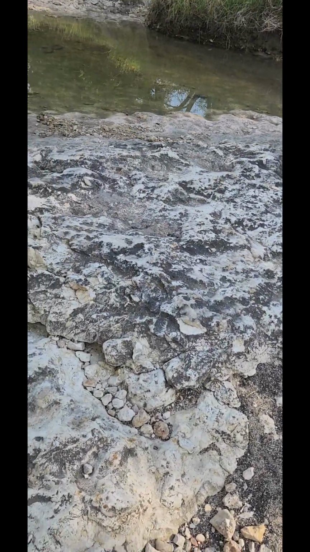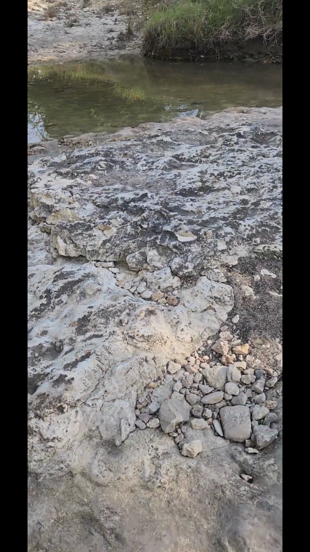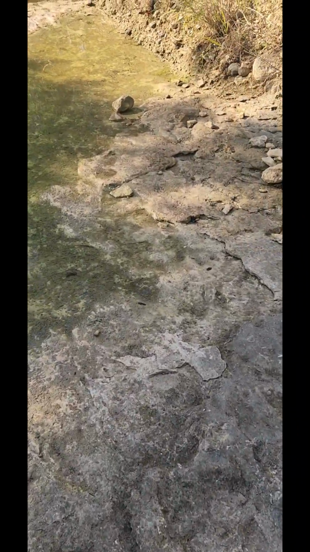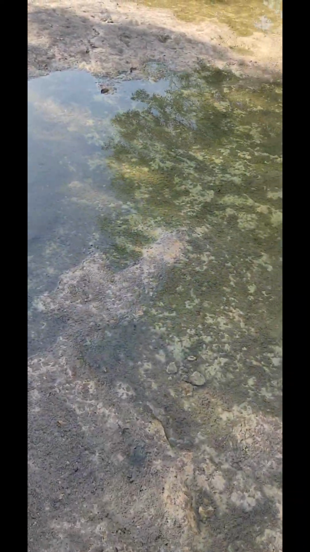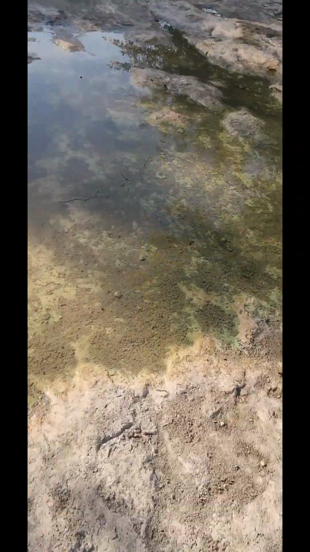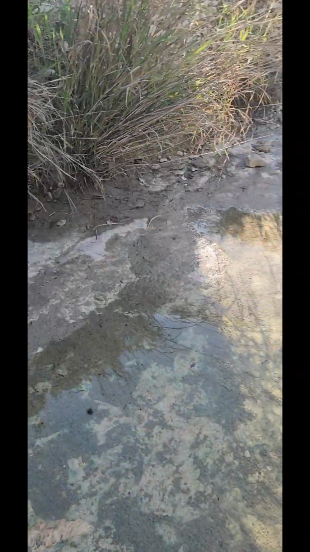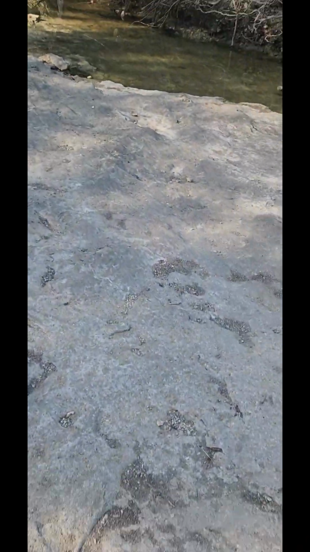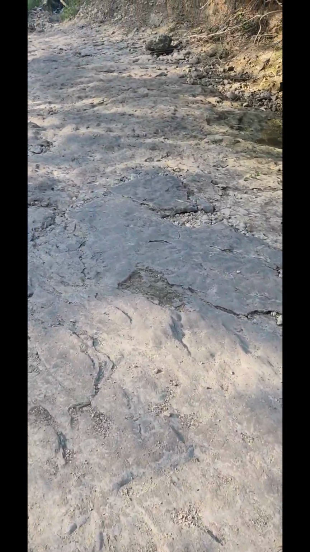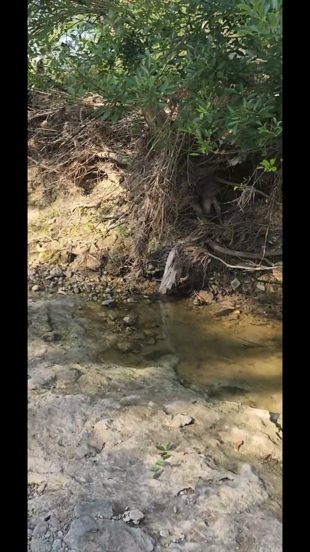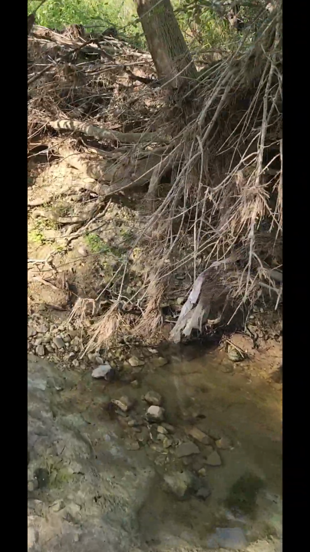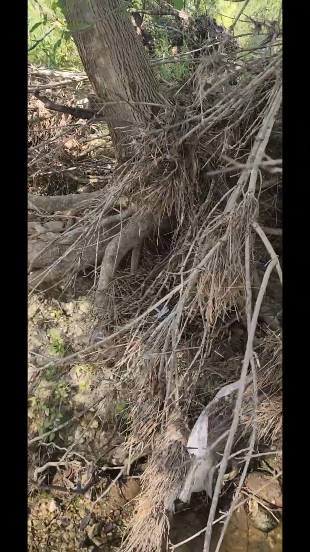More examples. Mechanical weathering here. I'll go this way. Here's another example of bio-weathering.